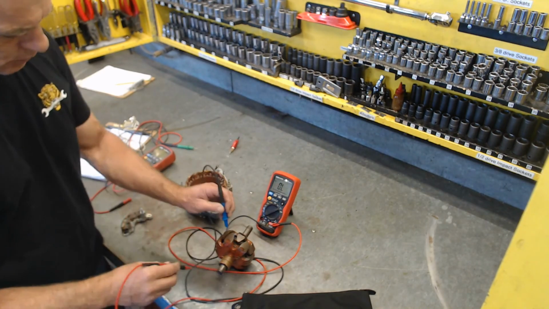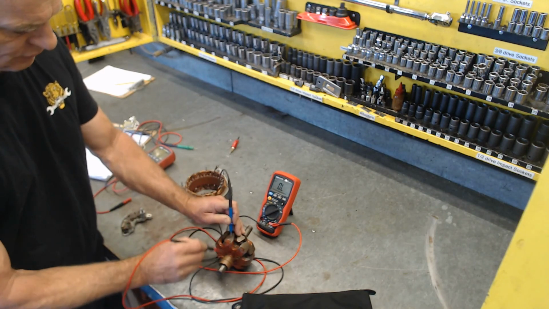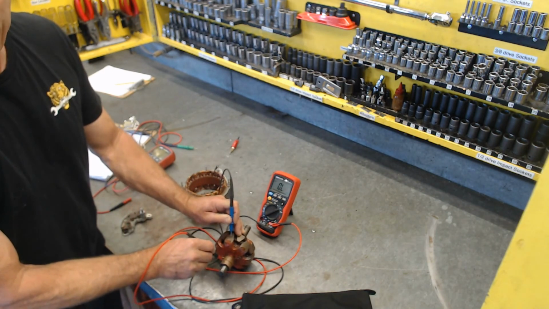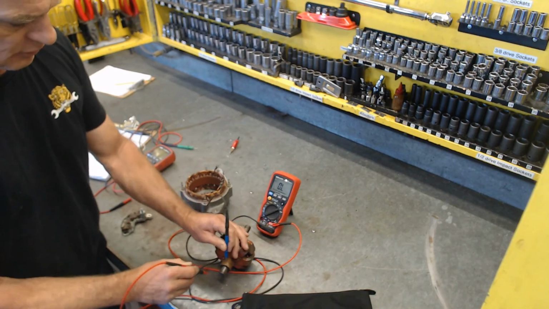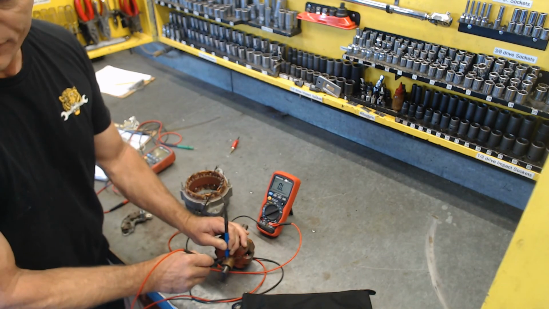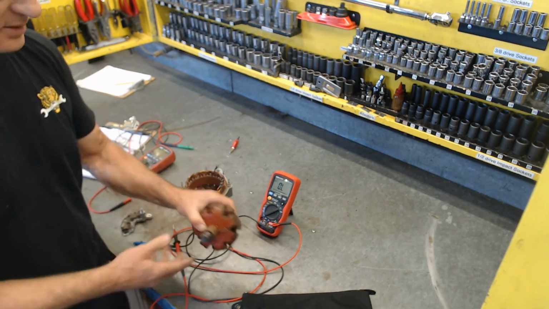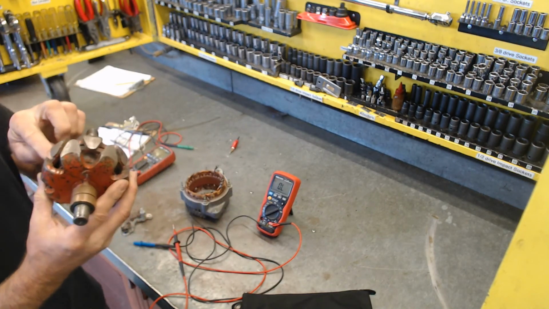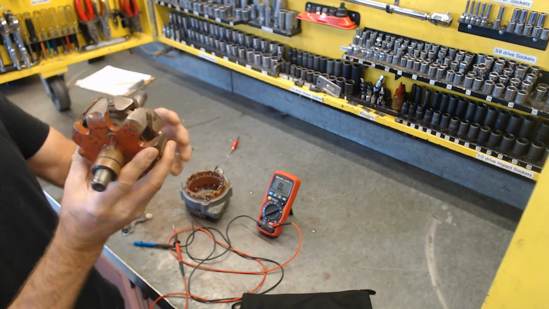Now I'm going to check this rotor for a short to ground. So I'm checking from either slip ring to the case, and I should go to OL, or from either slip ring to the shaft, and I get OL. So there's no ground. So this thing has continuity through the coil, about 3 ohms of resistance.